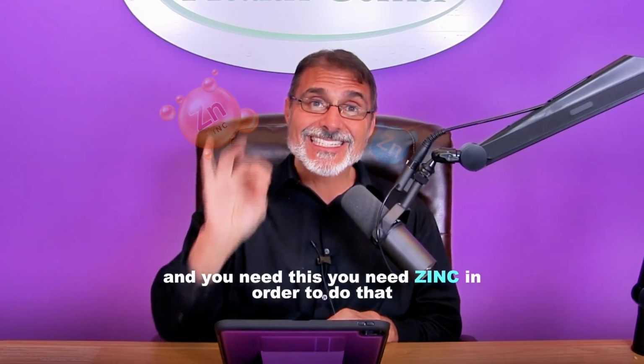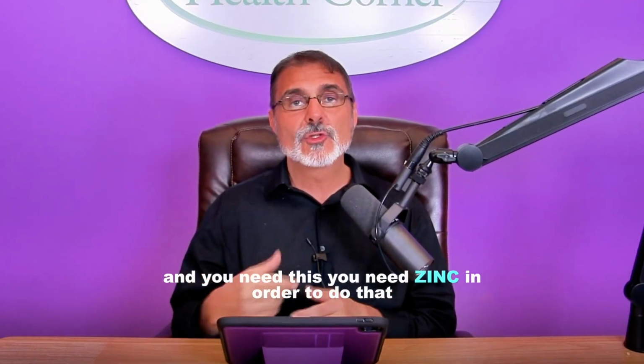T4 does have some physiological function, but definitely not to the degree and to the significance that T3 is. So we have to convert our relatively inactive T4 to T3. And you need zinc in order to do that. Nutritional supplement wise, you're looking at zinc picolinate. That's a great form. Any type of chelated zinc is also really good.